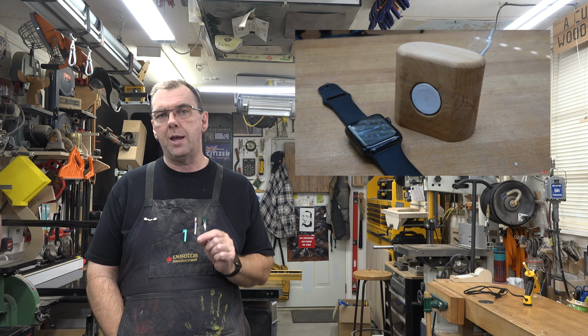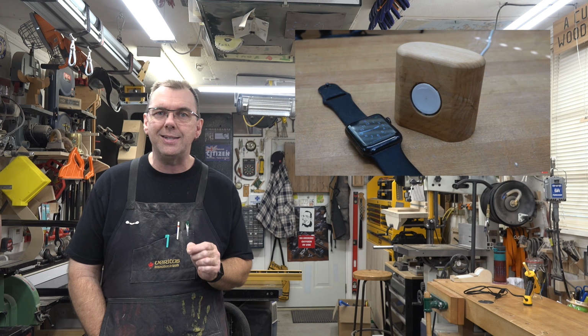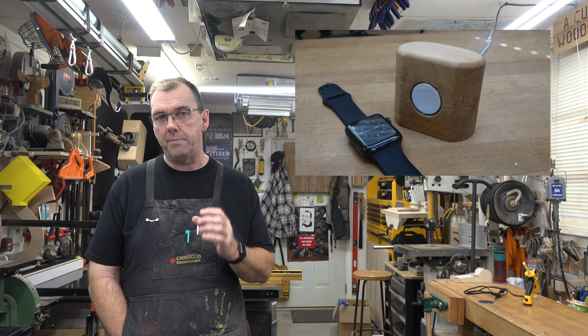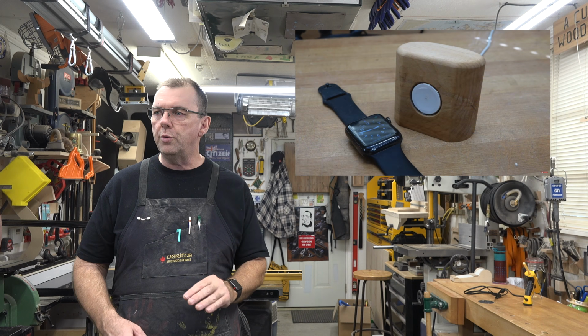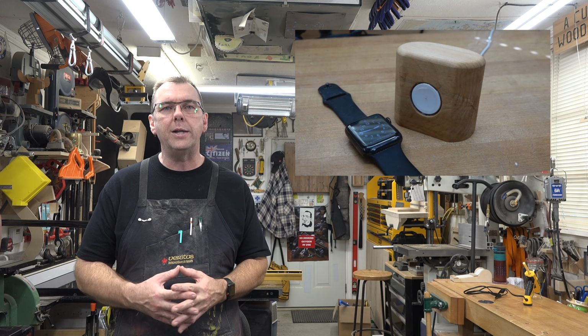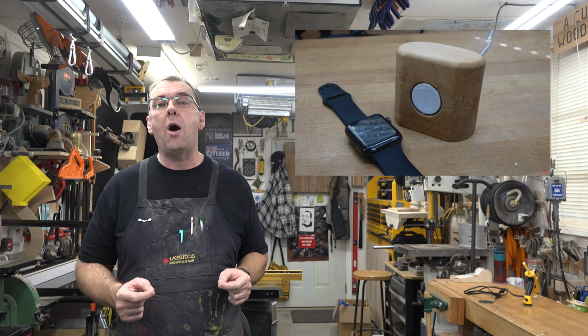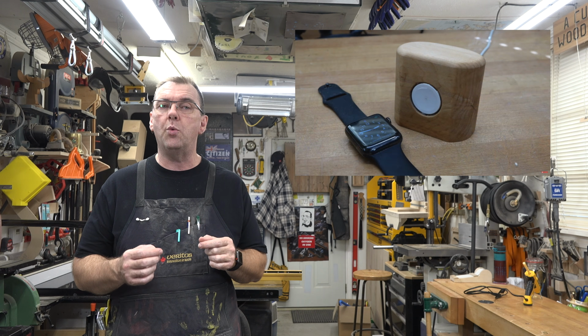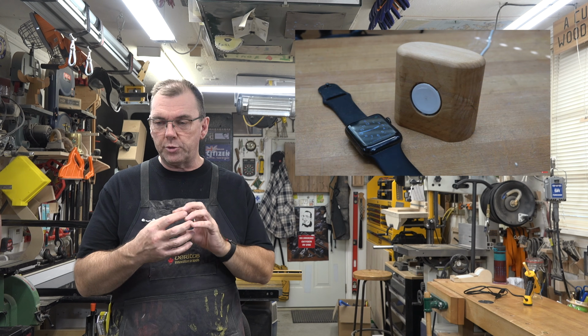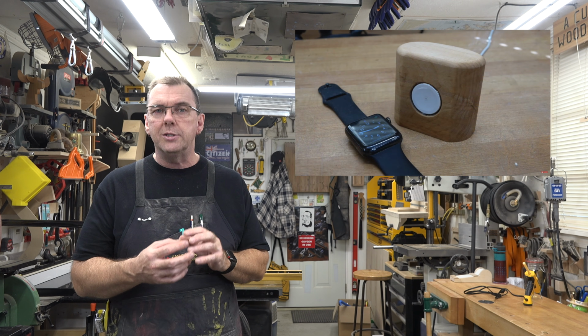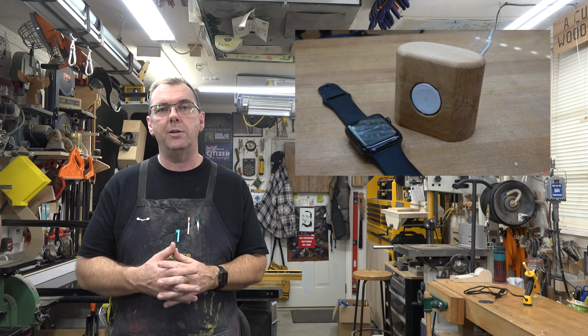Because the cord comes out the bottom, dead center of the disc that charges it, the way that I cut the grooves and the way that I made the project, it did not allow for the cord to bend in such a way and allow for that charging disc to be protruding just enough so that it constantly contacted the watch.